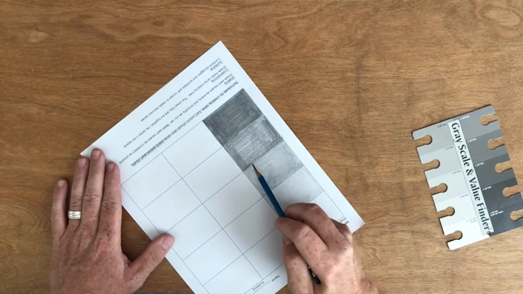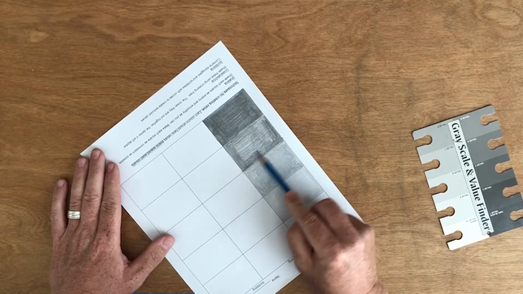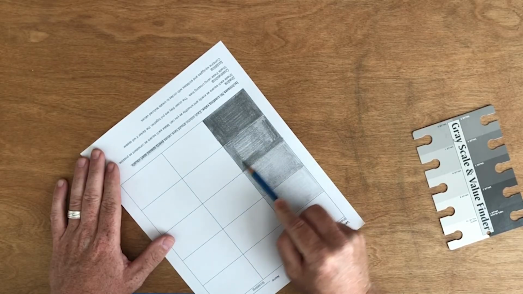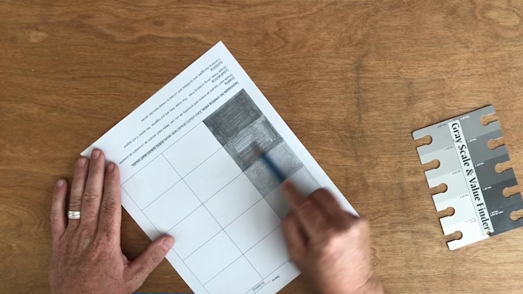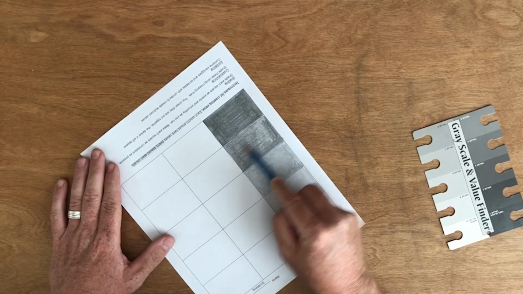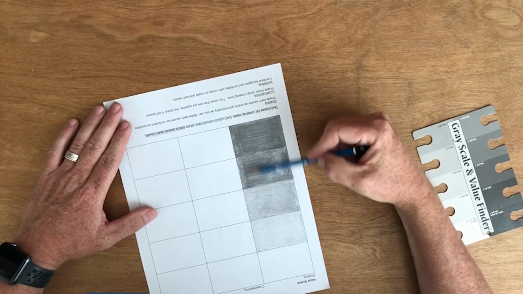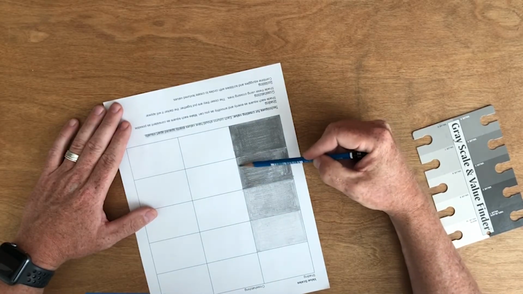There we go. And slow down a little bit. Layer that, come back, fill that in a little bit.